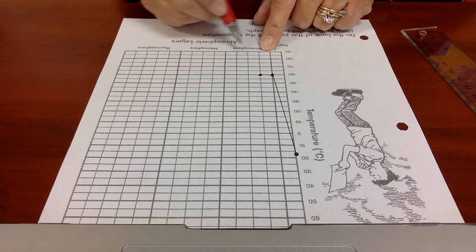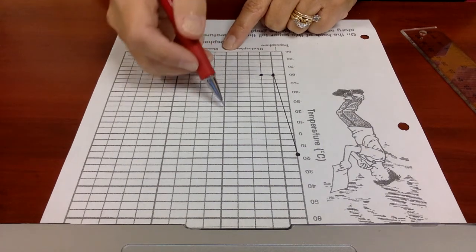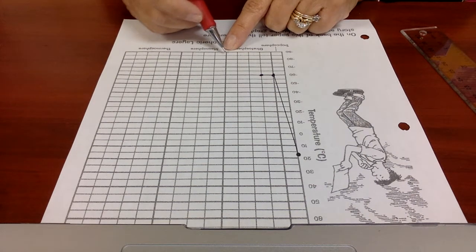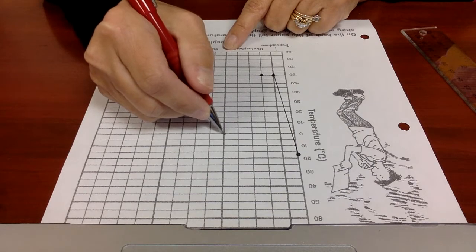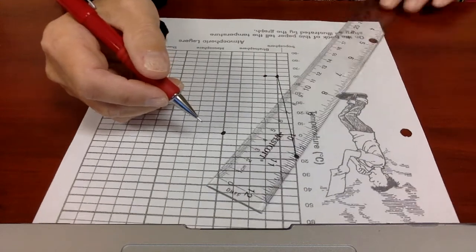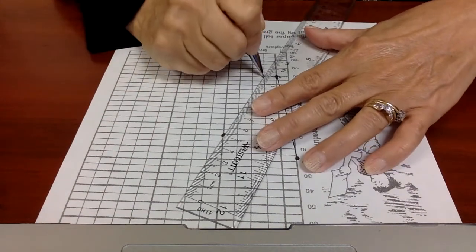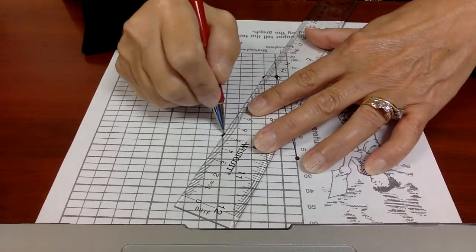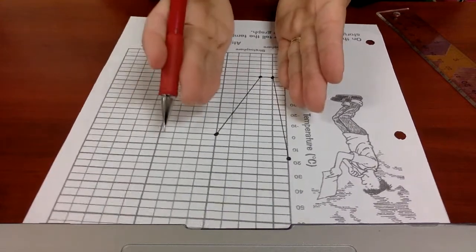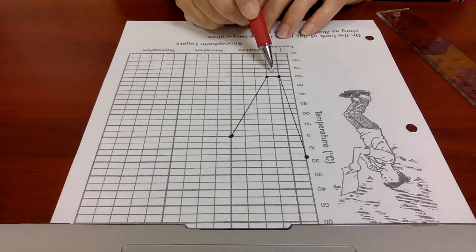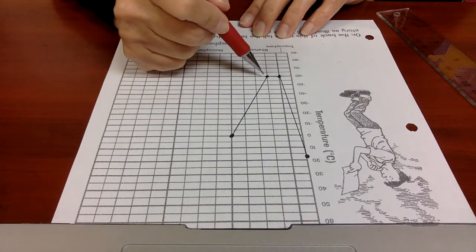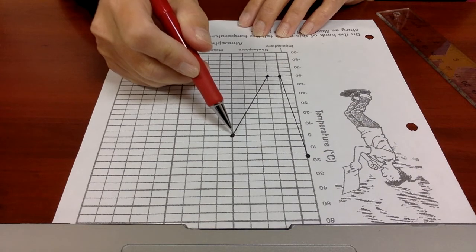So this, let's see, 1, 2, 3. This darker line right here represents the upper area of the stratosphere. And so at the upper area of the stratosphere, the average temperature is 0 degrees. So we're going to put a 0 here. We're going to draw a line from here to here. And you see in the stratosphere, which is from here to here, the first 10 kilometers the temperature stays the same. The next 30 kilometers the temperatures increase. They're increasing from -60 to 0.